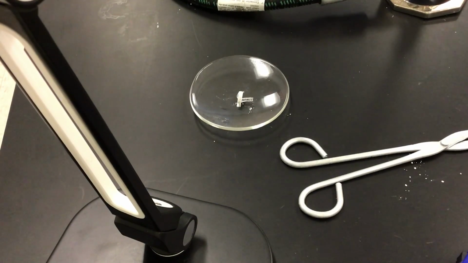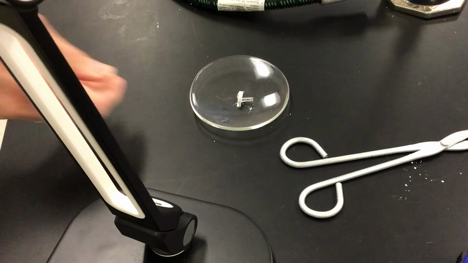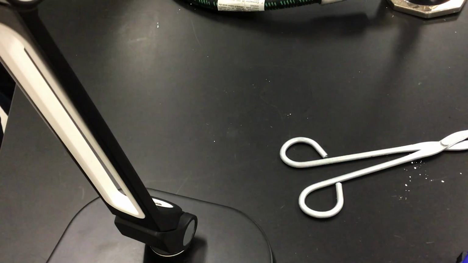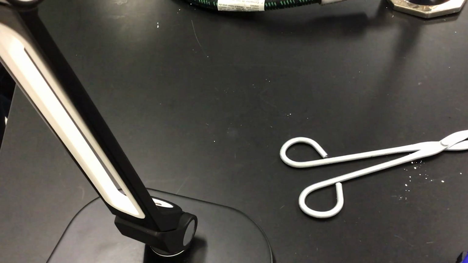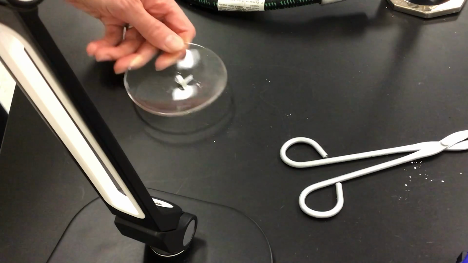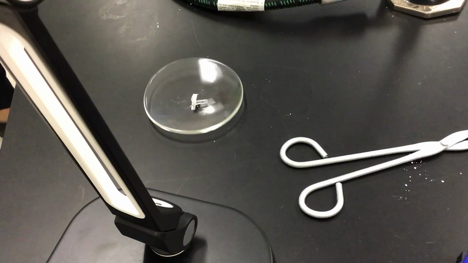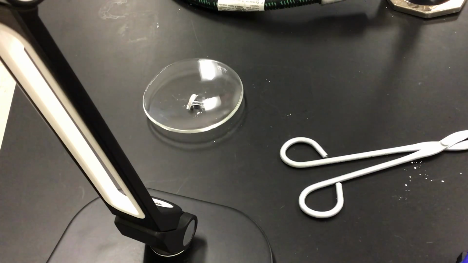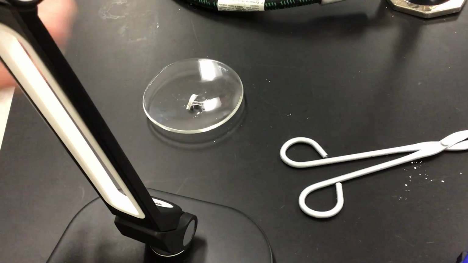Right, so this example is our magnesium oxide, which we just burned from equation number 3. And we're going to put water in there and then a little bit of phenolphthalein. So phenolphthalein is an indicator that turns pink when we have a base present. So here's our water.